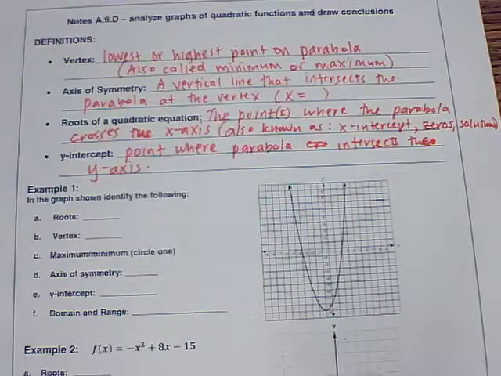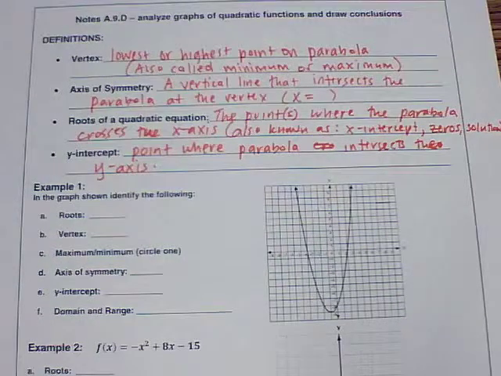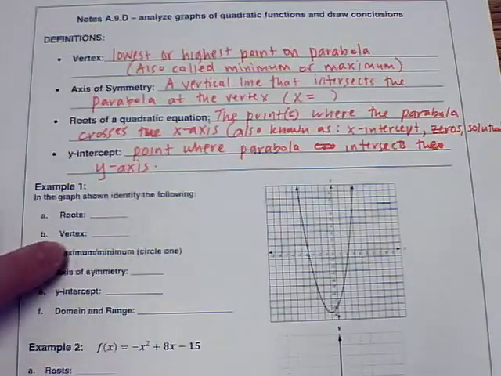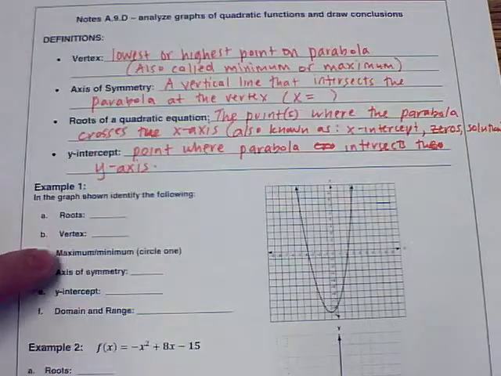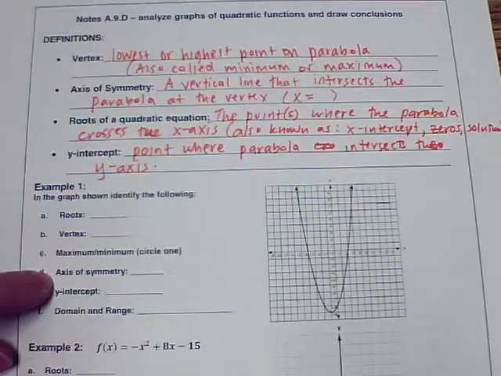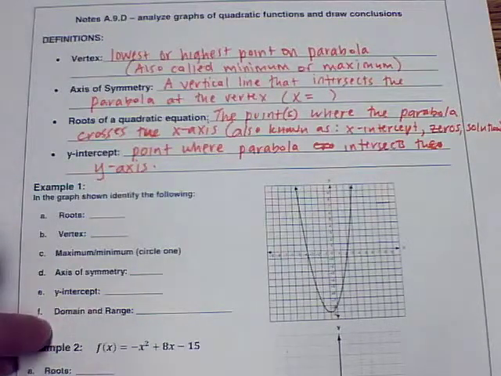Alright, so on this, if we look at example 1, it already gives you a graph, and we want to identify all of these things. We want to identify the roots, which are your x-intercepts if we look at this definition, your vertex, so your highest or lowest point. Is it a maximum, is it a minimum? And you're going to circle one of those. What is the equation of the axis of symmetry? What's the y-intercept, and what's the domain and range?